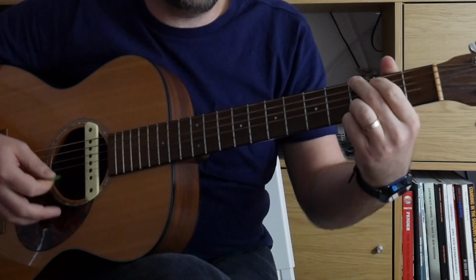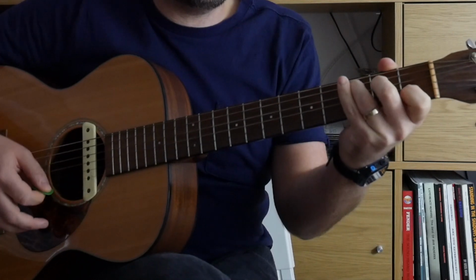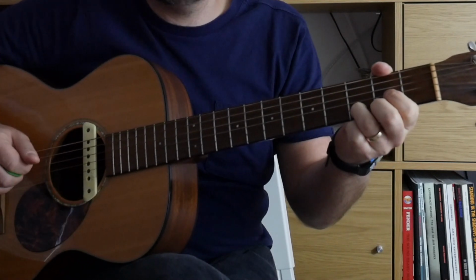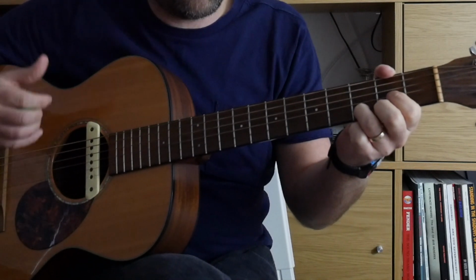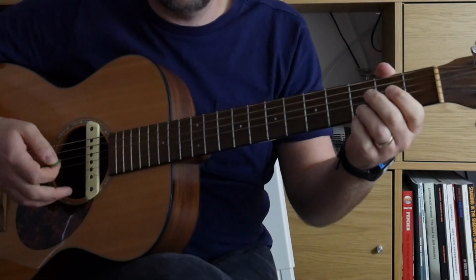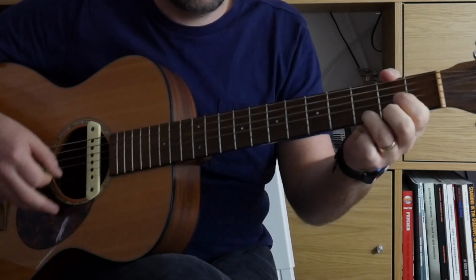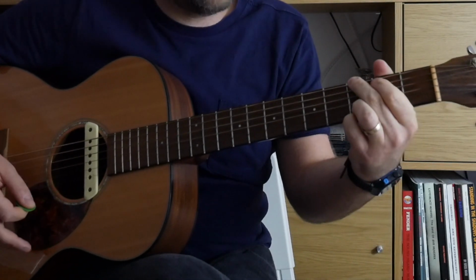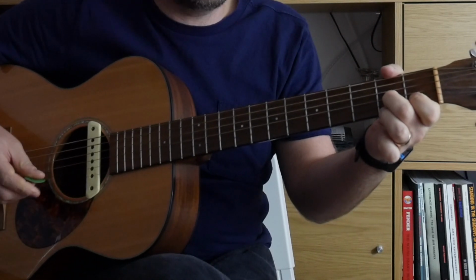So we've got G major, A minor, B minor, C major, D7. Now it's not the end of the world if you do play that D as D major, not D7. We're trying to get our heads around the fact that the 5 chord is dominant 7, but loads of songs go G, C, D. That's cool. You can play D major, but try and think from a theoretical point of view, we're going to go for D7.